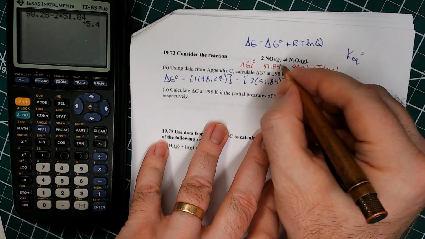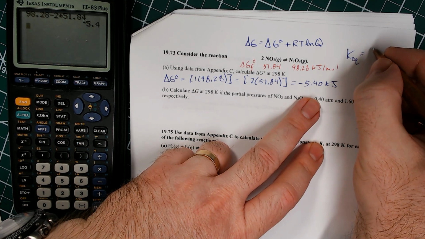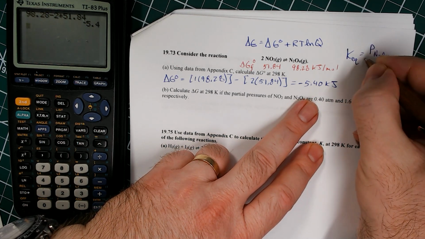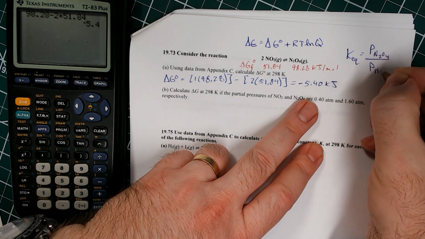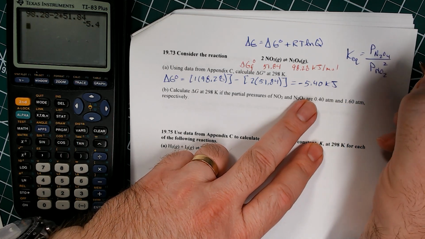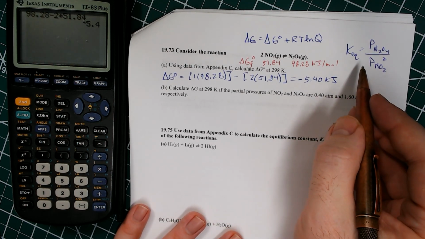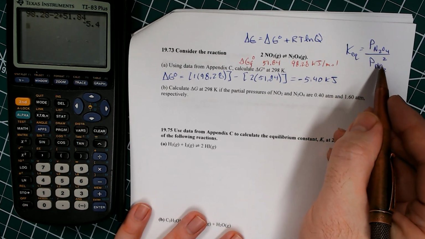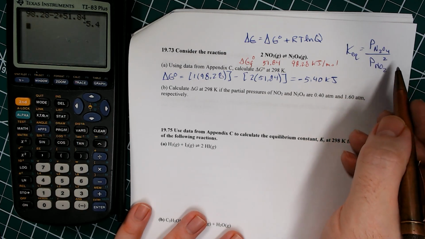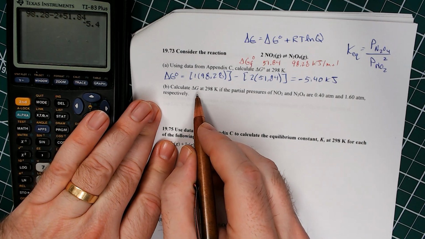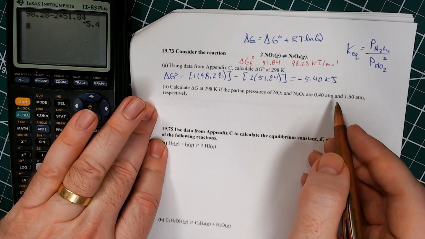This one, because both of these are gases, are simply going to be partial pressures. We'll have the partial pressure of N2O4 divided by the partial pressure of NO2 squared. All right, and so that is the KEQ. Q is going to have that same expression, but not necessarily at equilibrium.